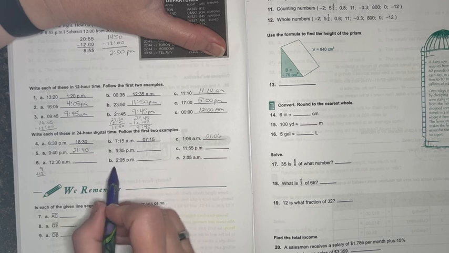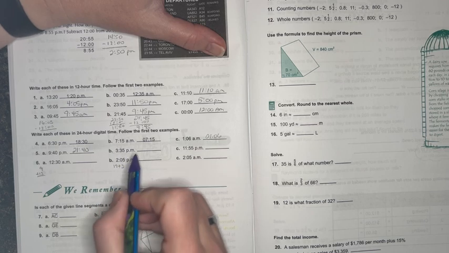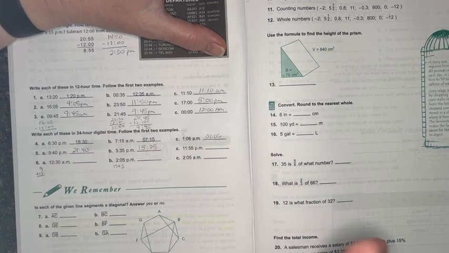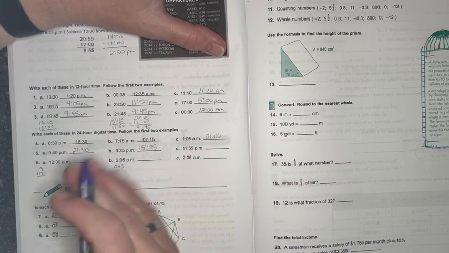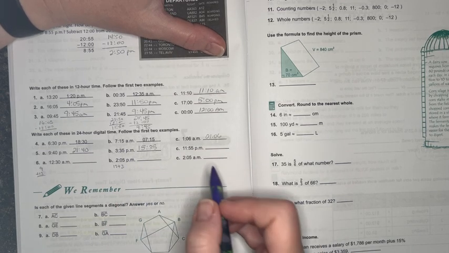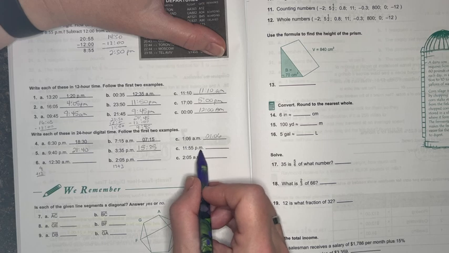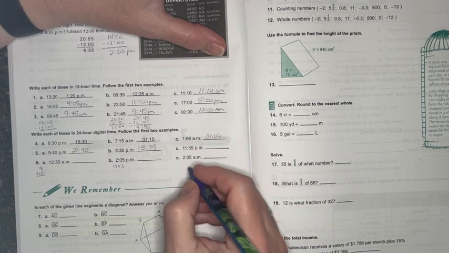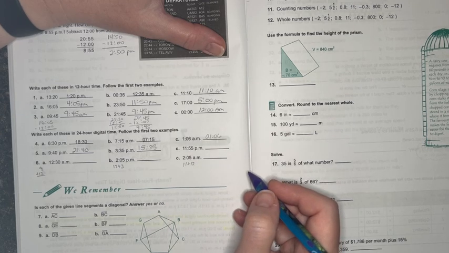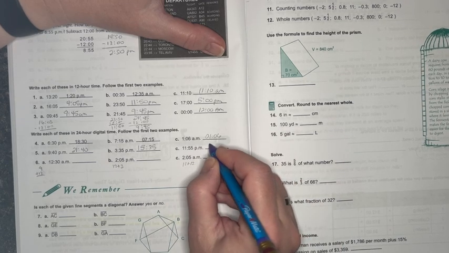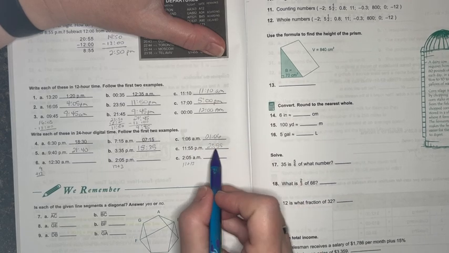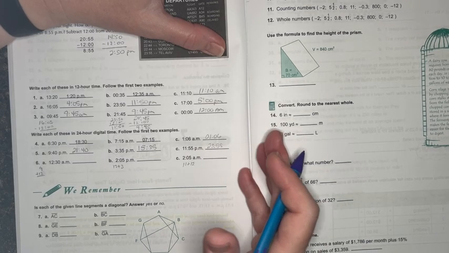Okay? 3:35 p.m. We're going to take 12 plus 3, or 1535. We don't have to write AM or PM. This is how they get away with not having to worry about that part, okay? 11:55 p.m. Okay, this is night. We have to add 12. So 11 plus 12 is how much, right? It's going to be 23:55. We're almost at midnight. 24 hours in a day, okay?